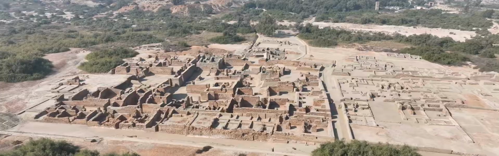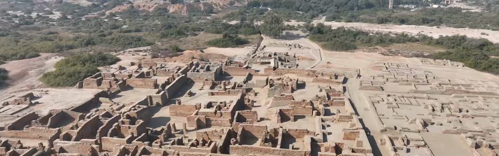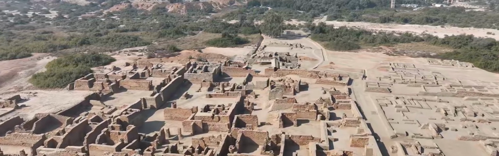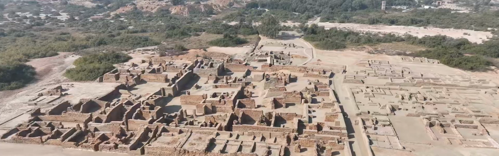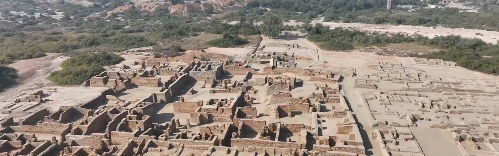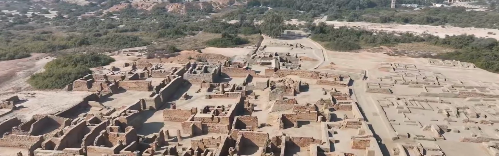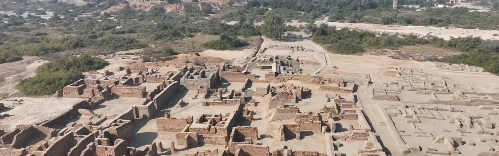Mohenjo-daro is located in the semi-arid region of Sindh in Pakistan, situated on a Pleistocene ridge in the floodplain of the Indus River. Although this ridge is now deeply buried by annual flooding, most archaeologists agree that the city was more prominent in the 3rd millennium BCE, standing out above the surrounding plain.